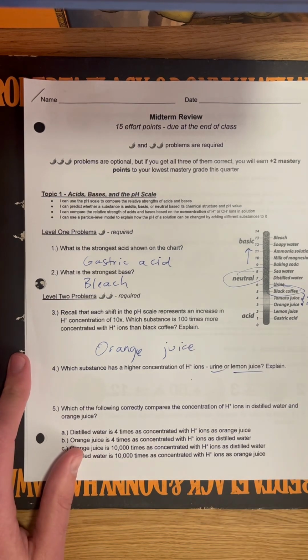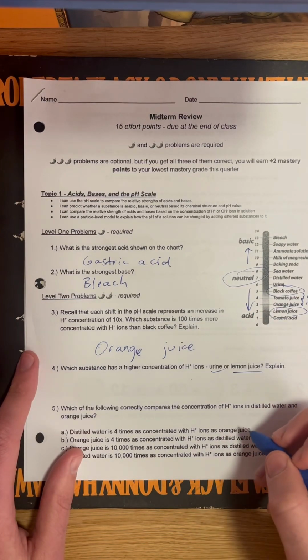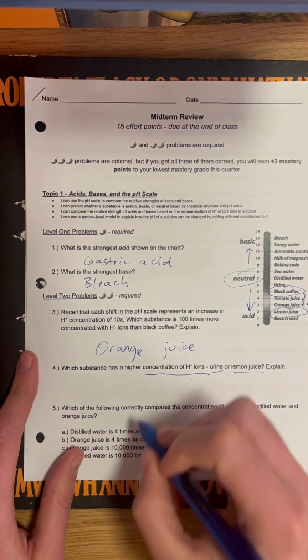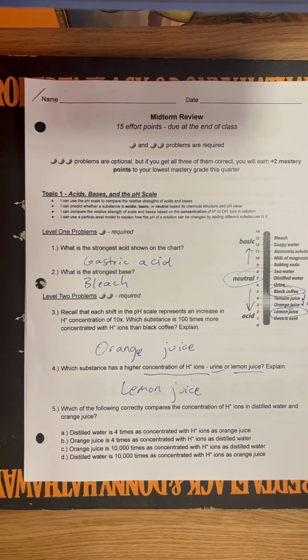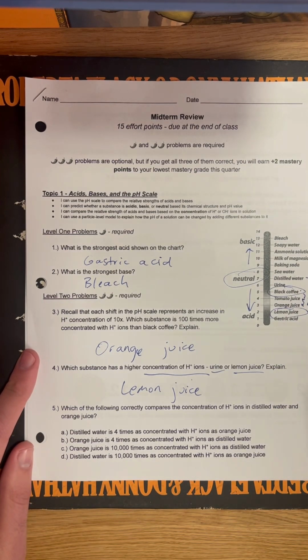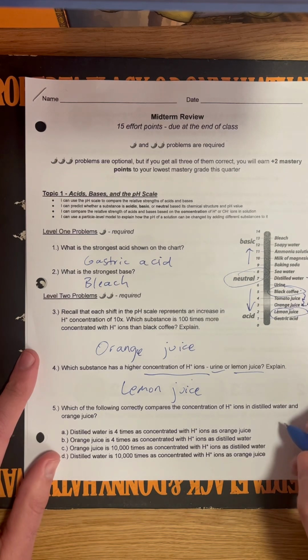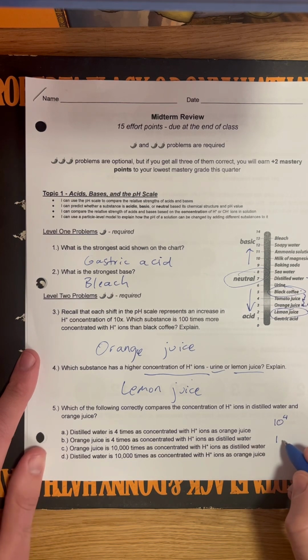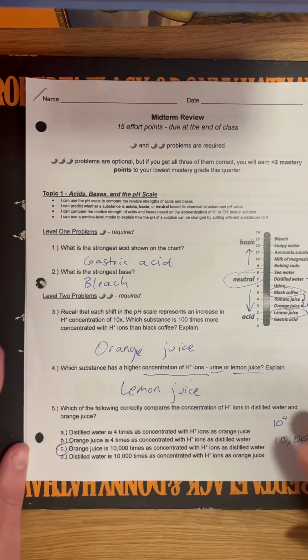versus lemon juice. Lemon juice is lower, right? Lower means more acidic, so more acidic equals more H+ ions. And then if we're comparing distilled water, which is at 7, versus orange juice, which is at 3, from 7 to 3 we're talking about 4 powers of 10, a 10 to the 4th power difference. That is equal to 10,000. So orange juice is 10,000 times stronger than distilled water.